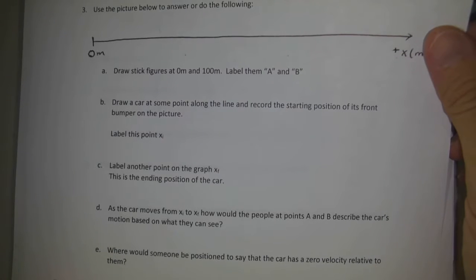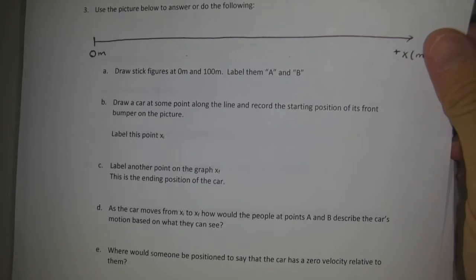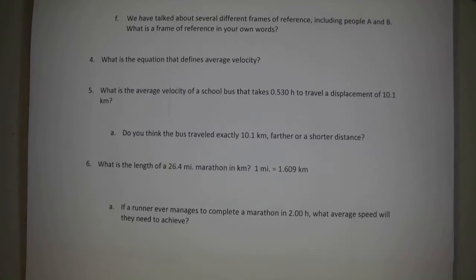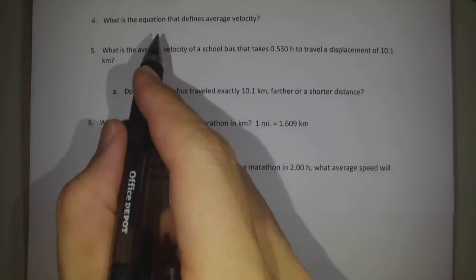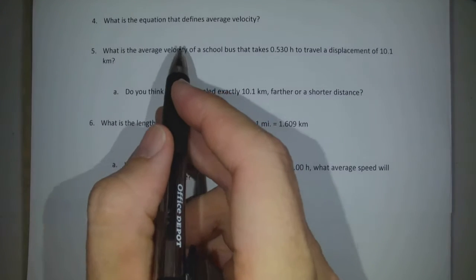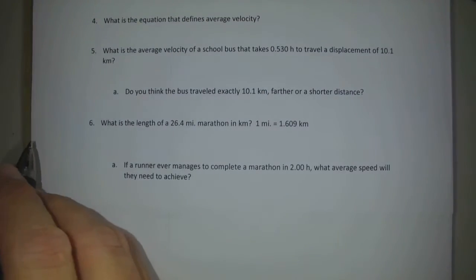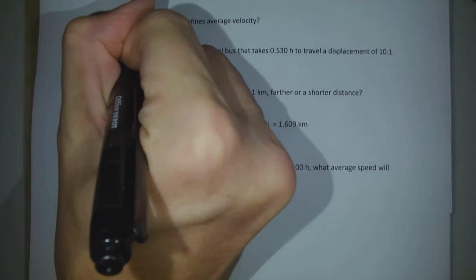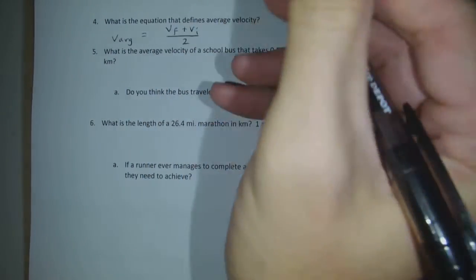After looking at other students do this work, I found that not many people got stuck on this imagination exercise regarding frames of reference. So I'll move on to question number 4. Just like question number 1, there are a few different ways to answer this. Because it's more useful, instead of writing down all the words, I'll write down the math equation and then say the words. So one way you can define average velocity is velocity average equals the final velocity plus the initial velocity over 2.